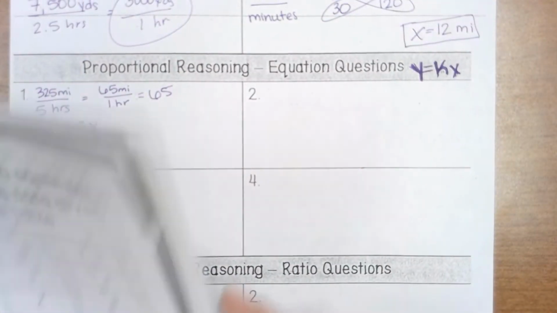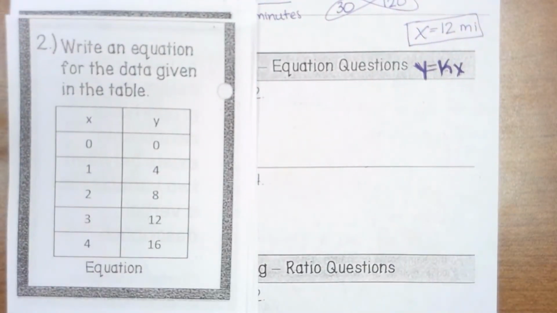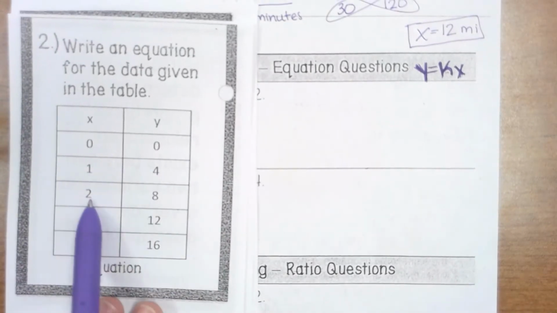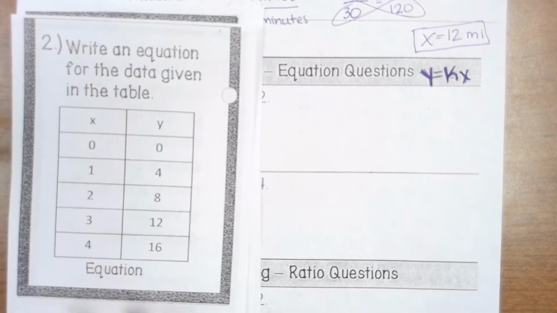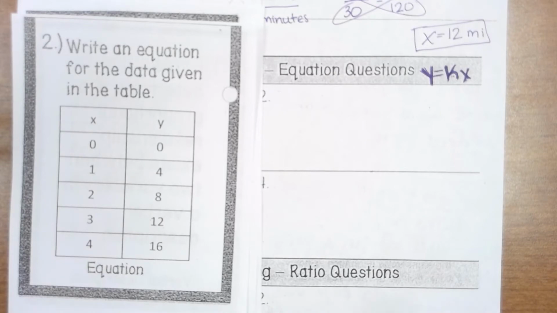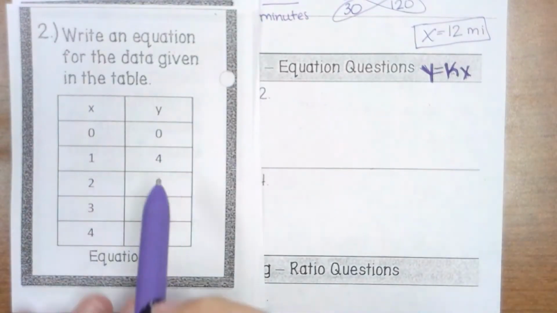Okay, moving on to number 2. Write an equation for the data given in the table. So for this equation, again, we just need to find our constant of proportionality by taking our unit rates, and then we are going to plug it into this y equals kx equation. So first thing here is figure out our unit rates.